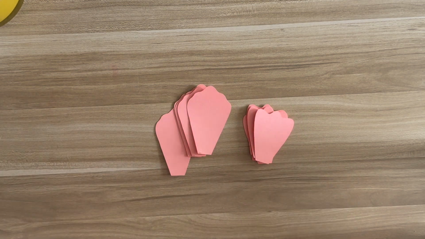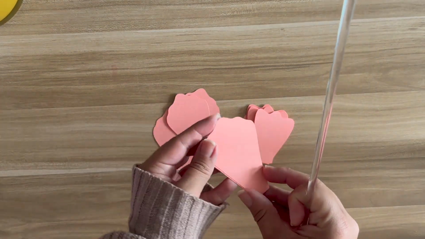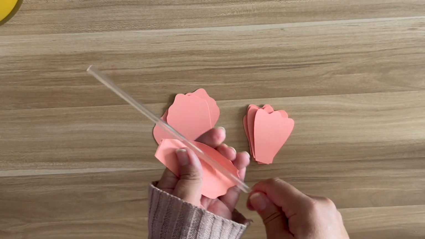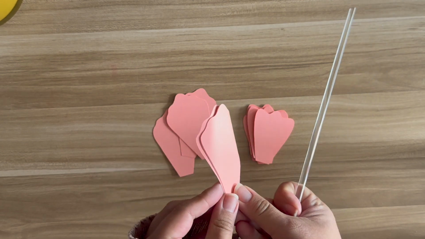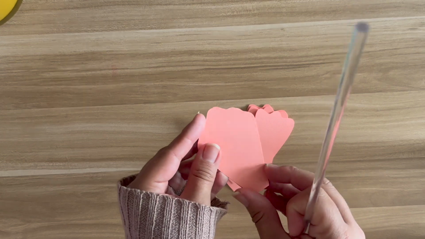So these are our petals. I am using the color Salmon. I want to say it's from the brand Spring Hill. So you're just going to get something to curl the petals back, just like that. You're going to do this to all your petals.